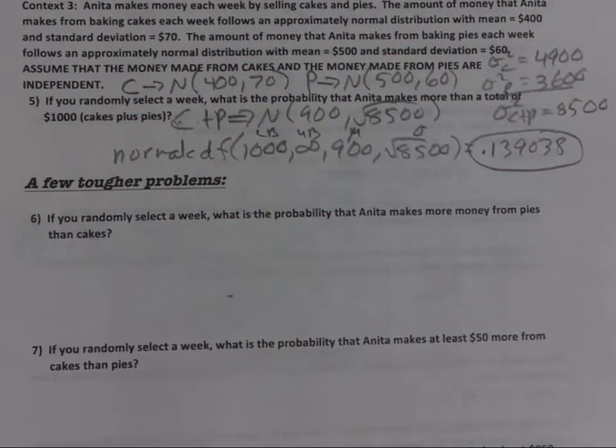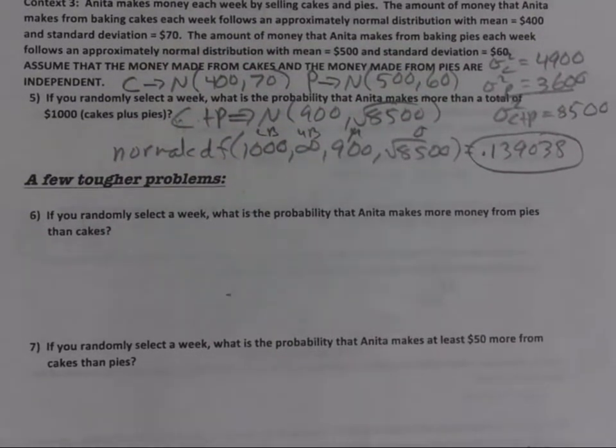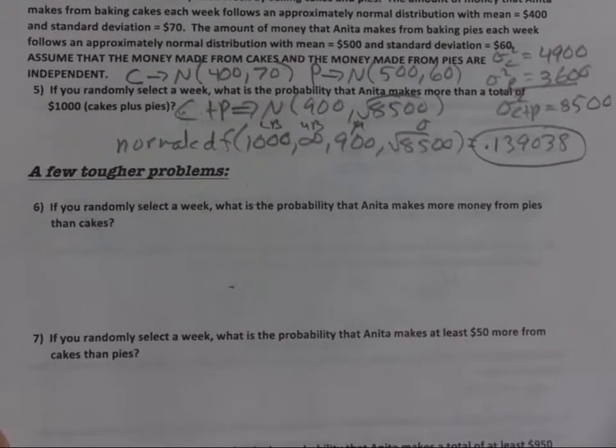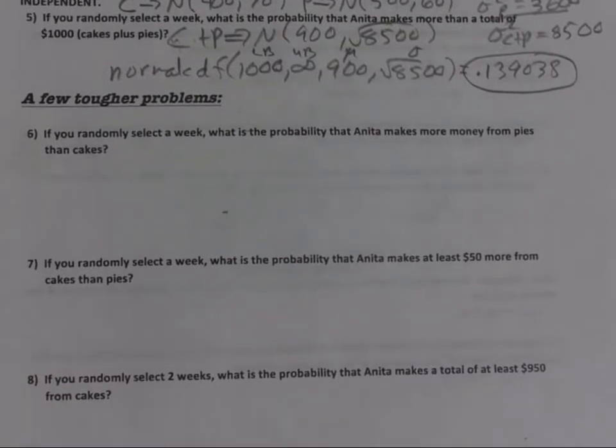All right, now we're going to do the last part, the second and last part of section 6.2, which deals with transforming and combining random variables. And I want to look at a few tougher problems. I didn't include this in the last video because it tends to be a bit confusing.